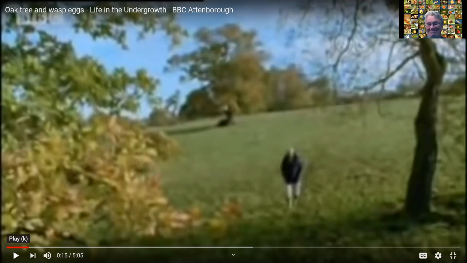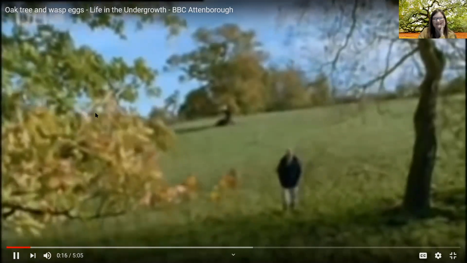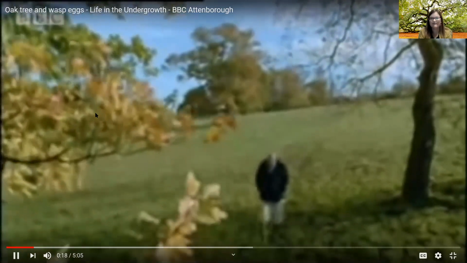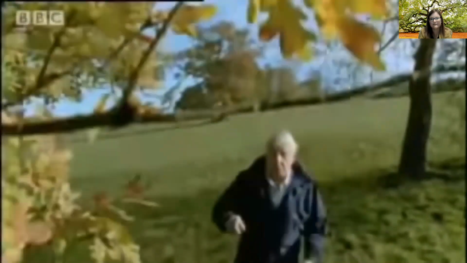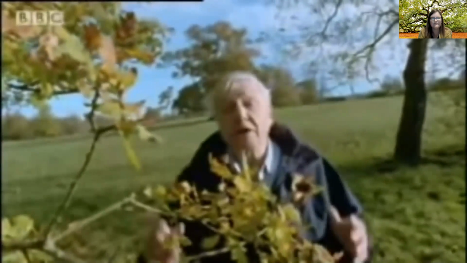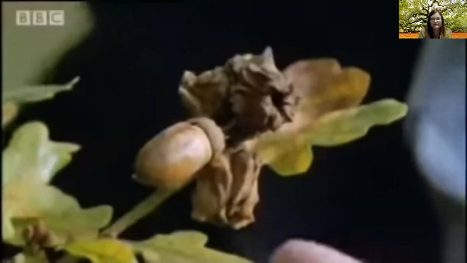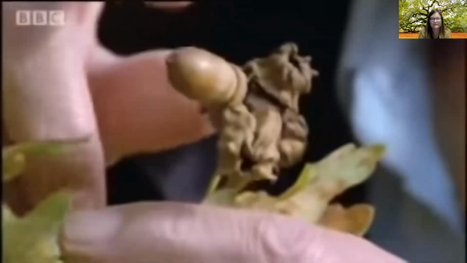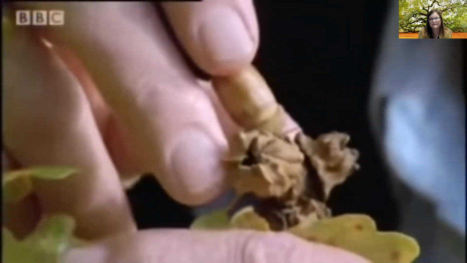Okay, thanks for waiting. To provide a home where before there was none. But some insects have the ability to force a plant to do just that. They're called gall makers, and this oak tree is infested with them. This odd wrinkled object at the base of an acorn is known as a knopper gall. Inside, there's the tiny grub of a minute wasp. To understand how it got there, we have to go back to last spring.